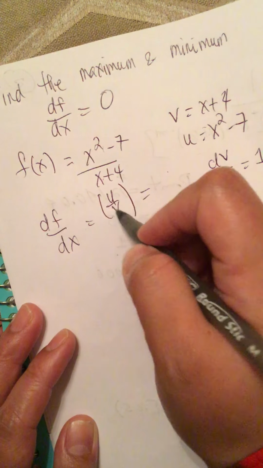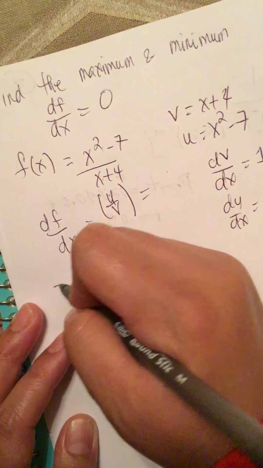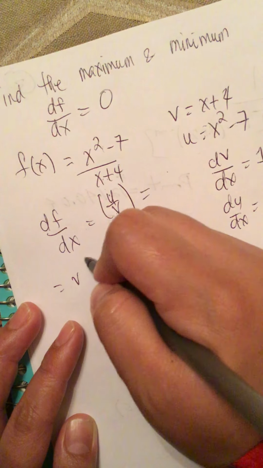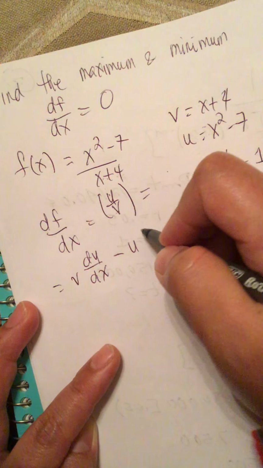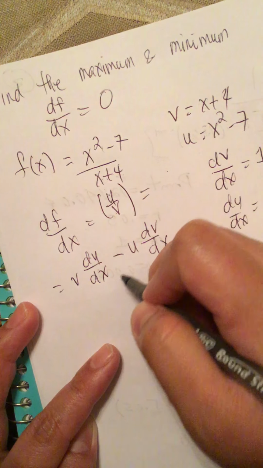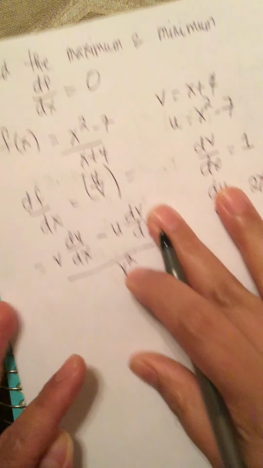So we have u over v, the derivative is equal to v du dx minus u dv dx, and this is over v squared.